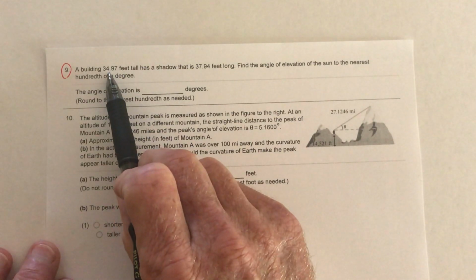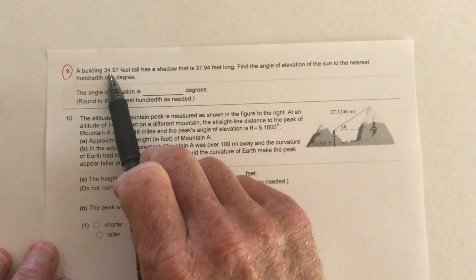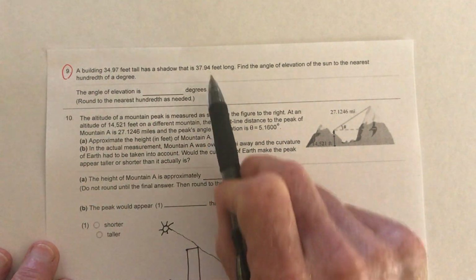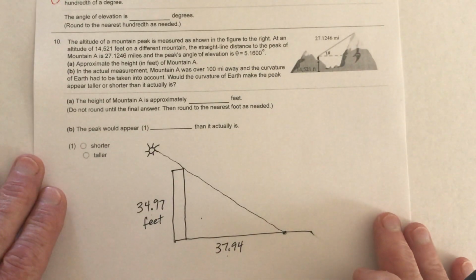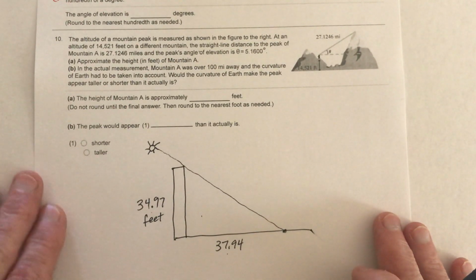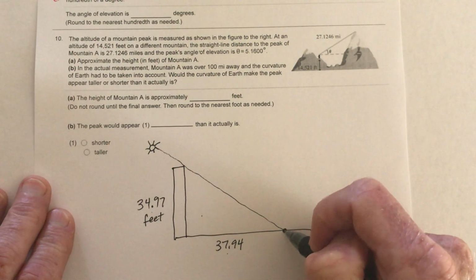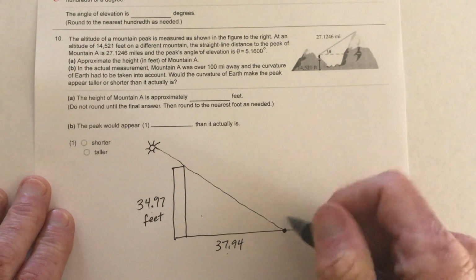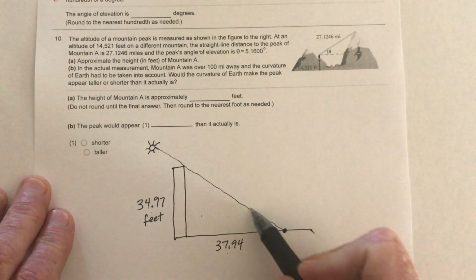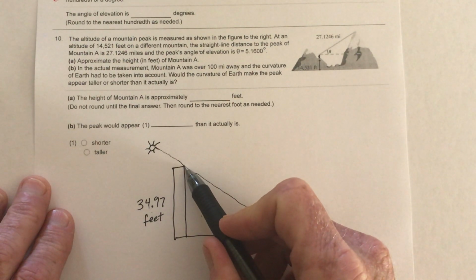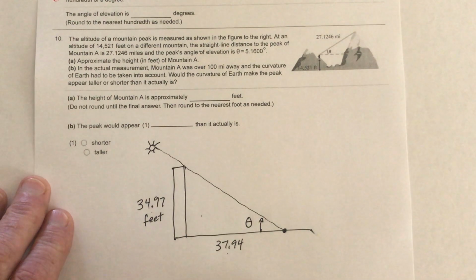I thought that I did it wrong, but they're using almost the exact same number. They just switched 34.97, good. 37.94, okay, I got it. Then find the angle of elevation. That means if someone was standing at the tip of the shadow, and then they have to look up to see the top of the building, what is this angle right here?